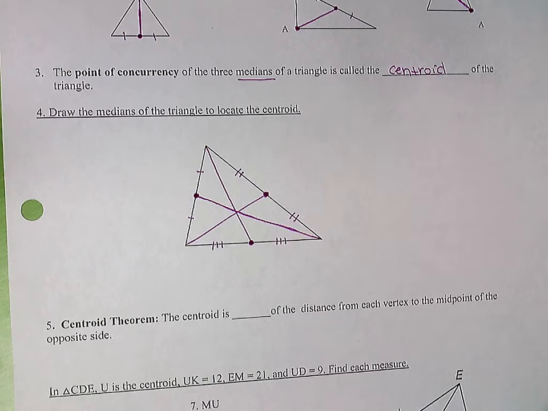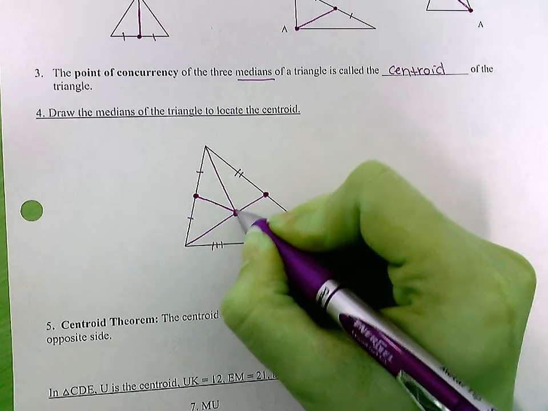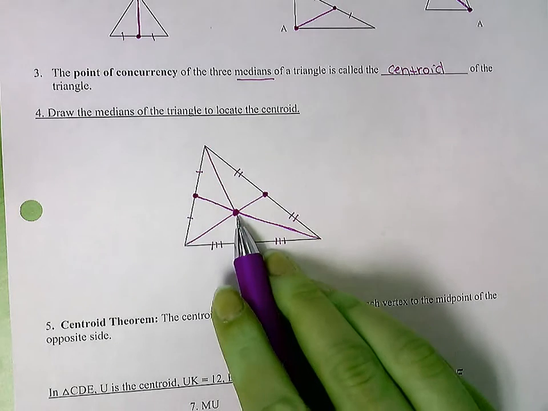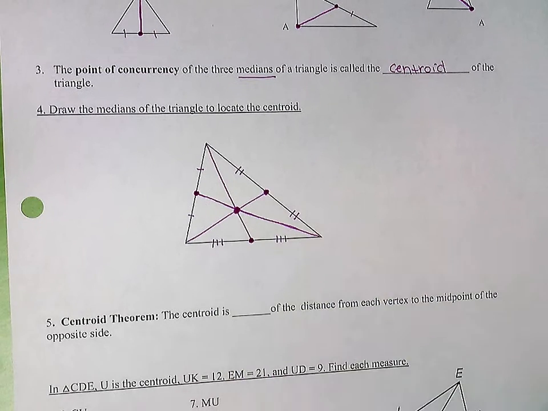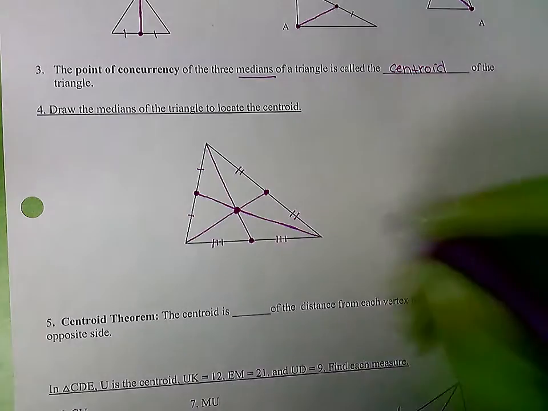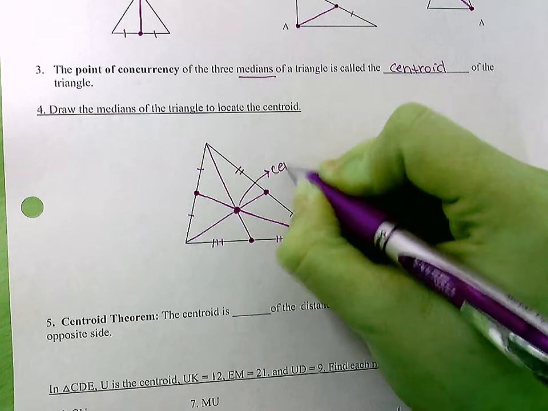All right, so with each of those medians drawn in, they should all intersect at a point. Okay, that's your point of concurrency. So again, that's considered your centroid.